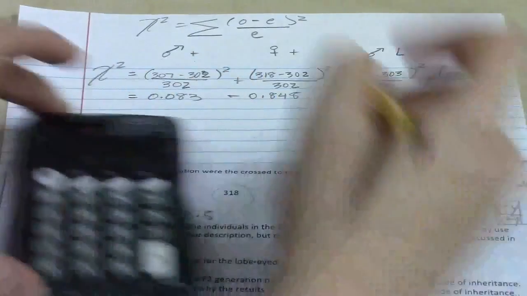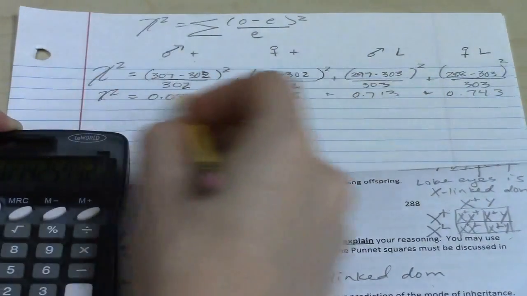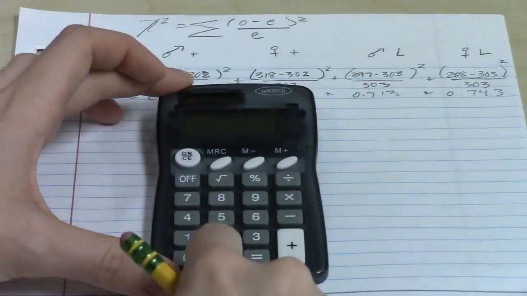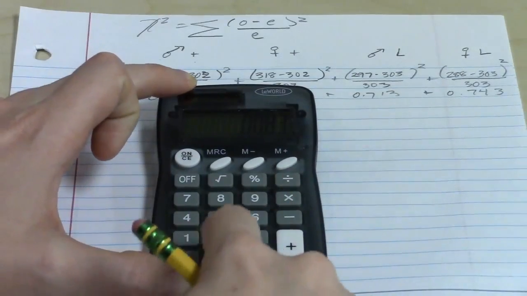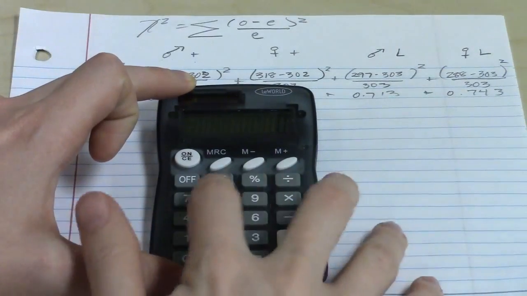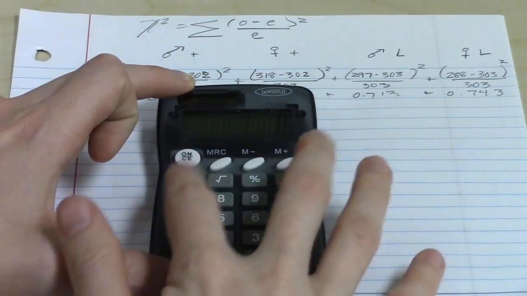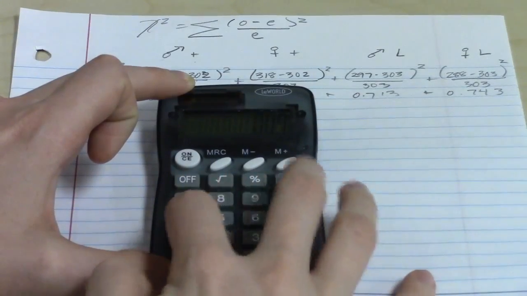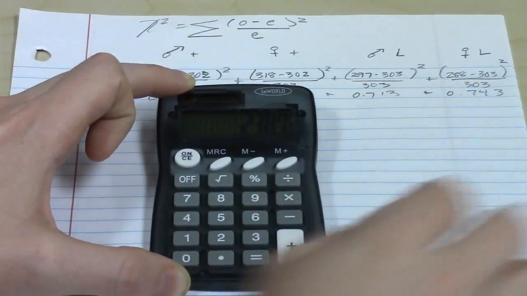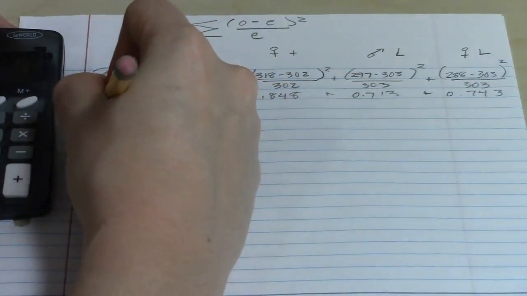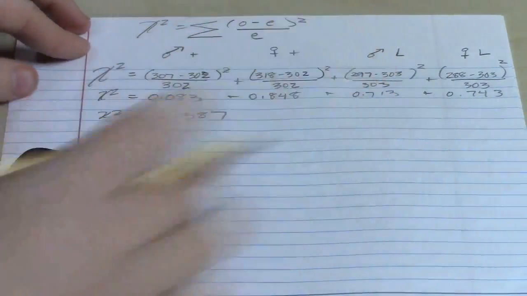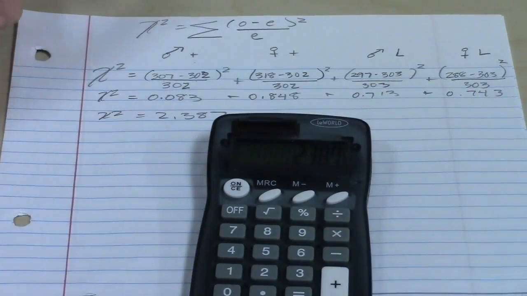Alright, so now we need to add all this up. So let's do it. 0.083 plus 0.848 plus 0.713 plus 0.743 equals 2.387. Alright, so chi squared equals 2.387. Awesome. Okay, so now the question is, so what, right?